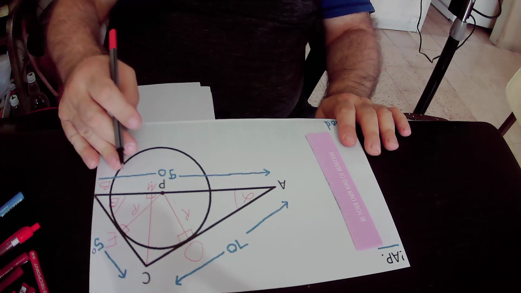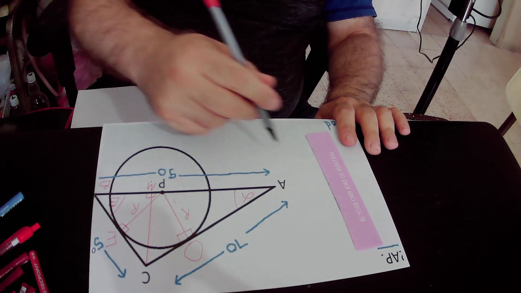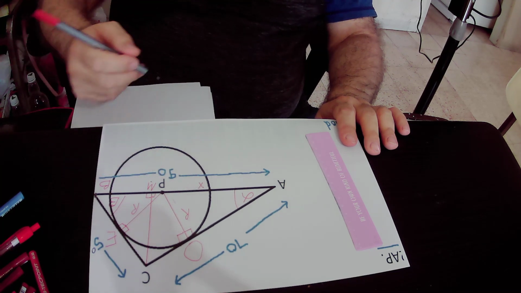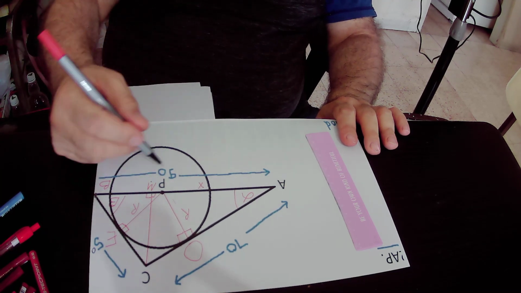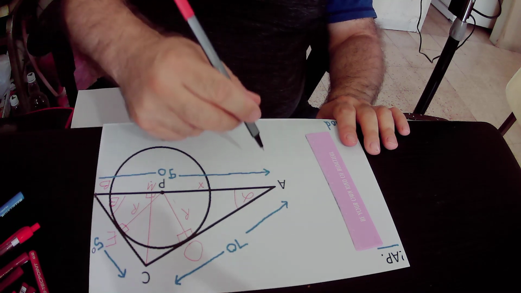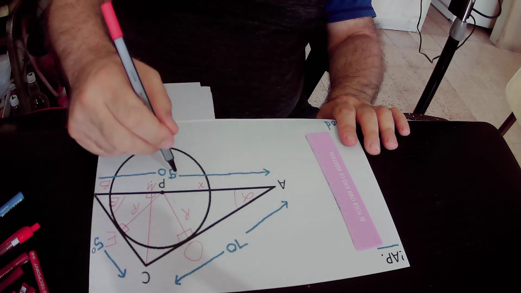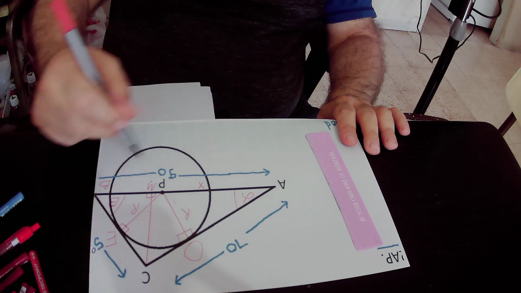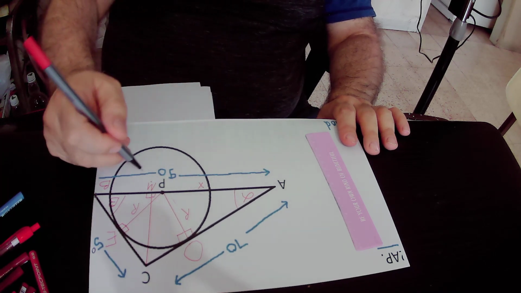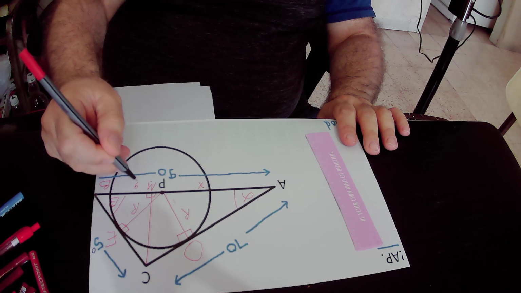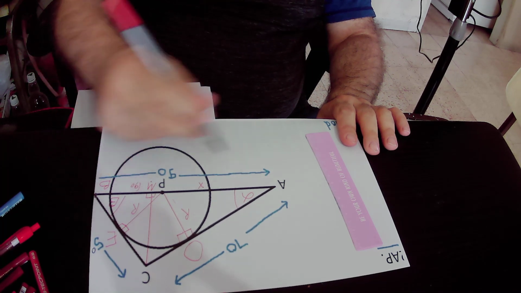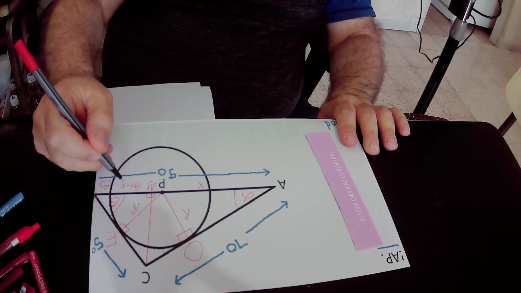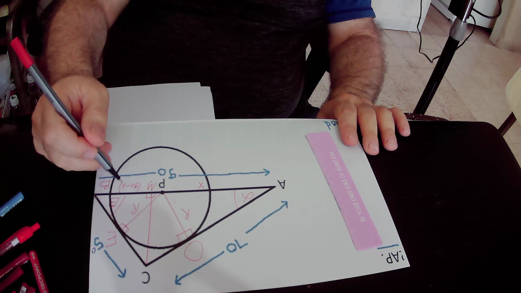Then we will define that AP equals X. Then PB will be equal to AB minus AP. That is to say, PB equals AB, that is 90, minus AP, that is X. So PB equals 90 minus X.